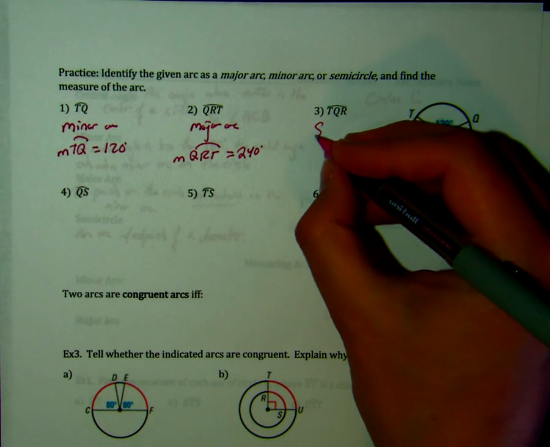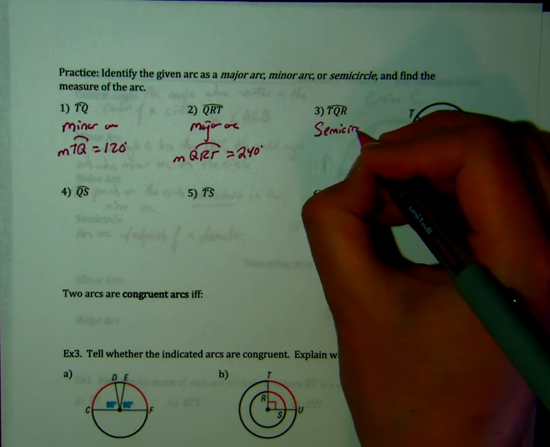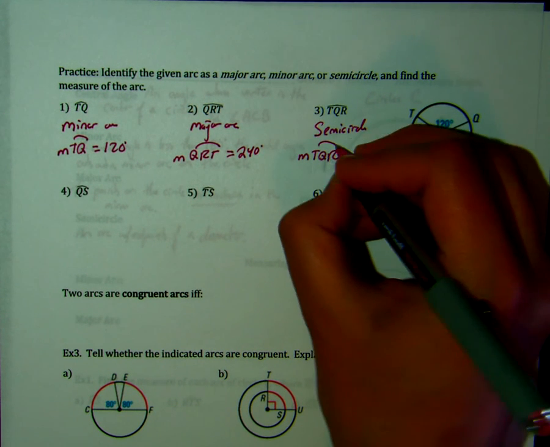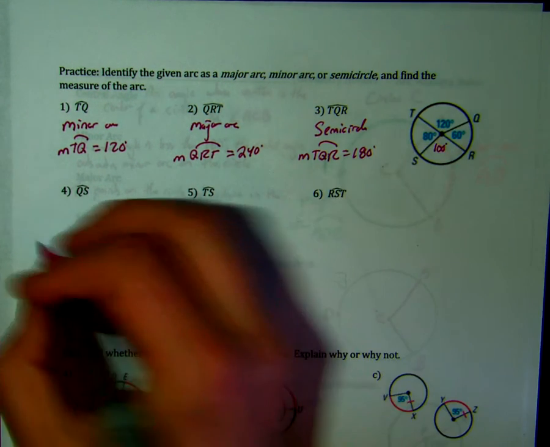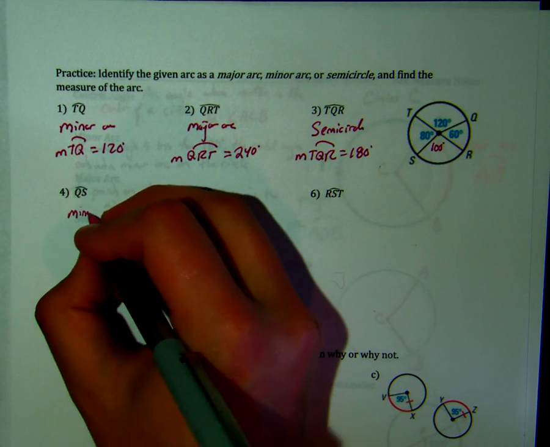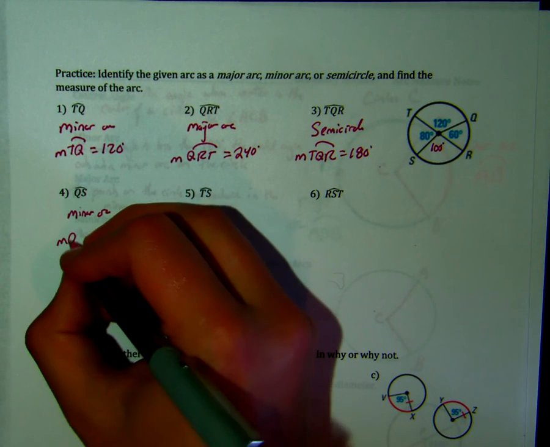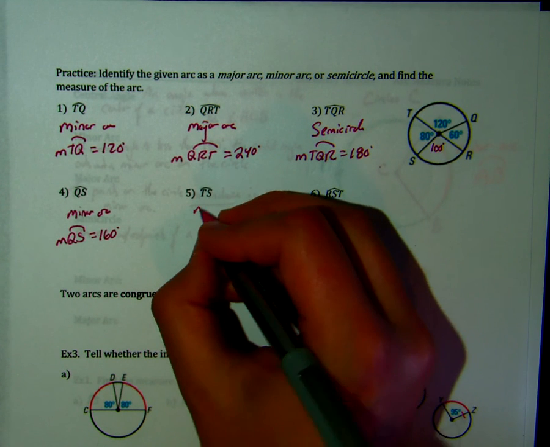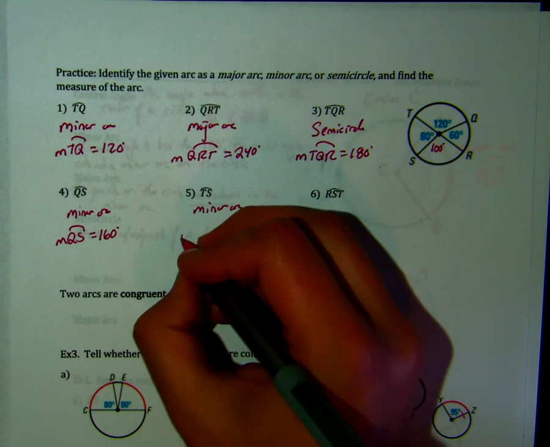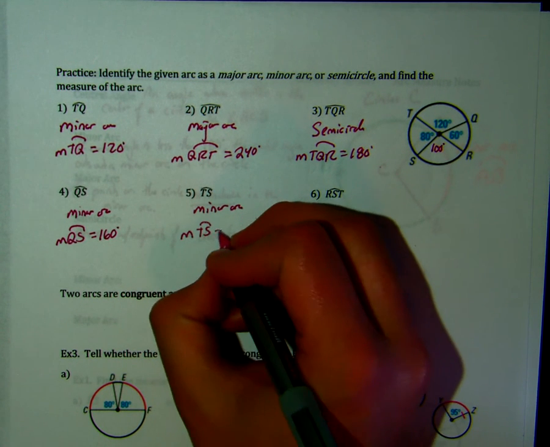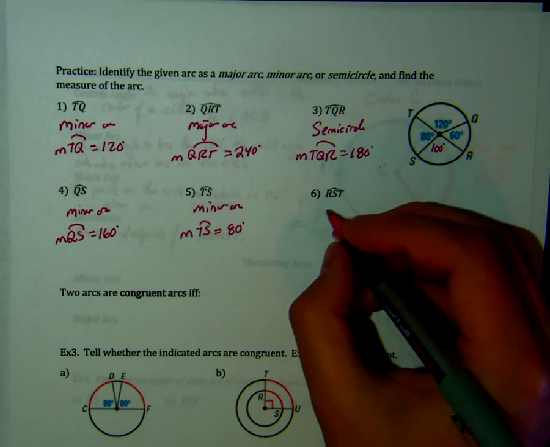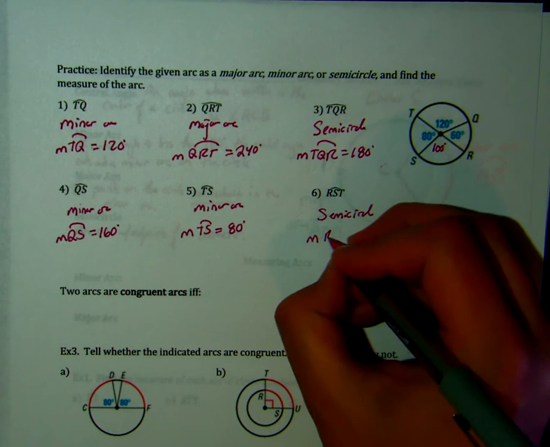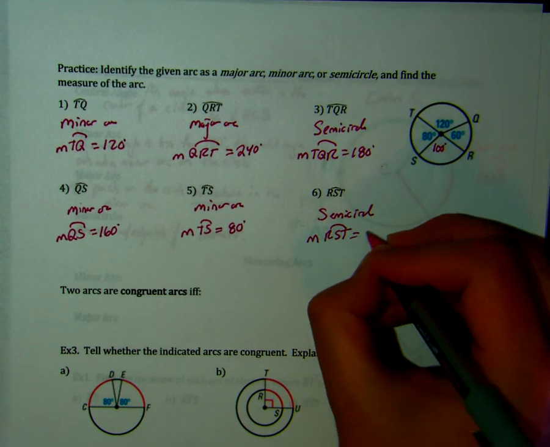TQR is a semicircle. Okay, so that means that the measure of TQR is exactly 180 degrees. QS is again a minor arc, and the measure of QS is 160 degrees. TS is another minor arc, so the measure of TS is 80 degrees, and RST is another semicircle. So the measure of RST is 180 degrees.